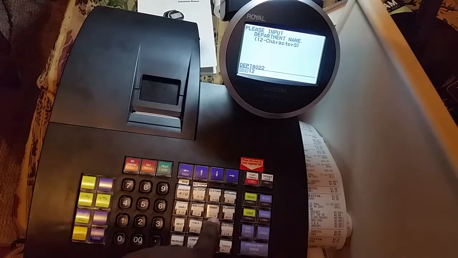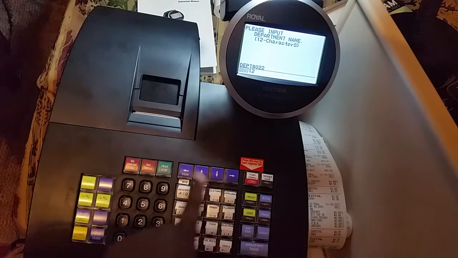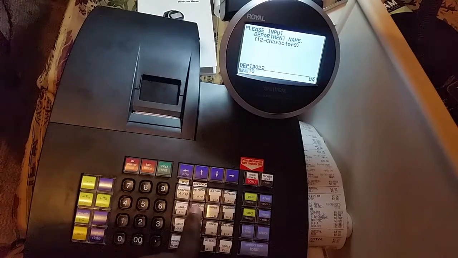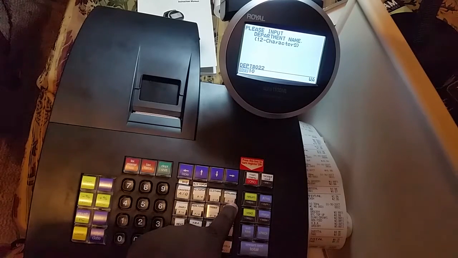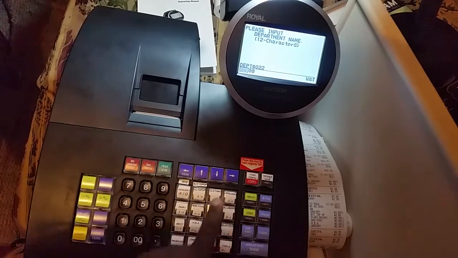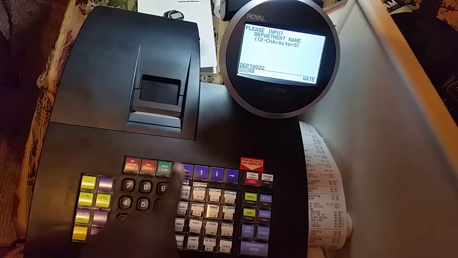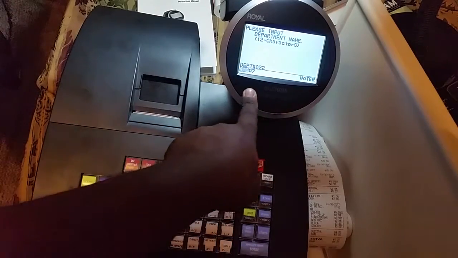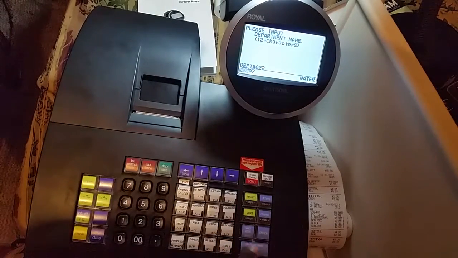So that's W, which is the second character. To get a W, just hit shift W, A. T is our second character, shift T, E, shift R. That's water. This department is now labeled as water.